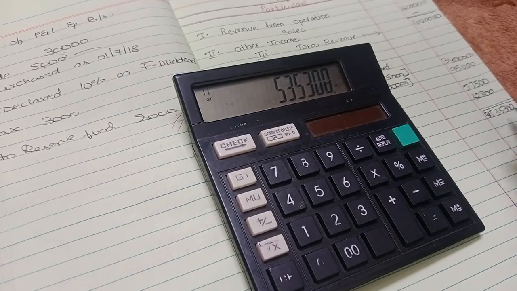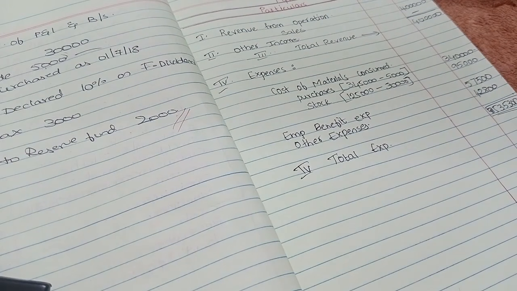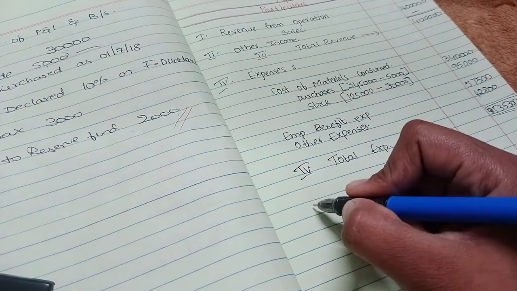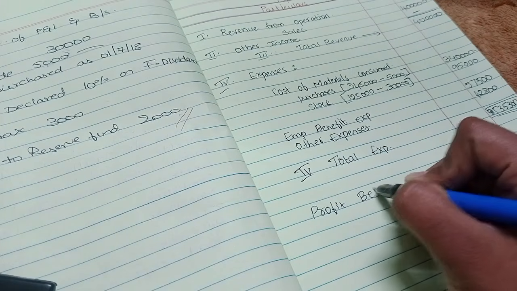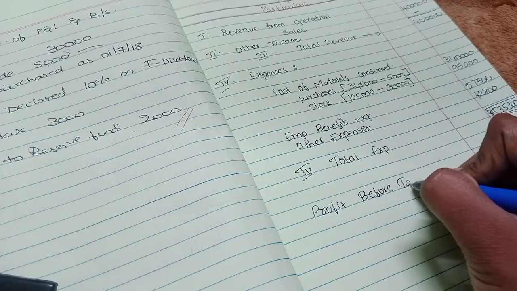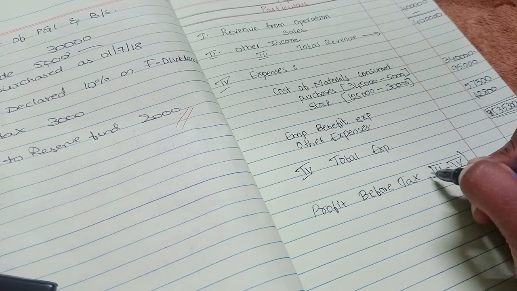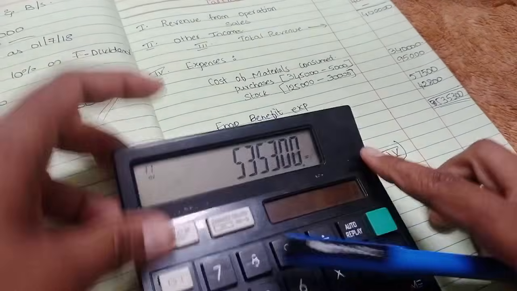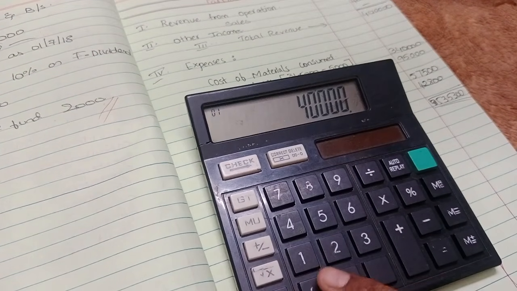5,35,300 is the total expenses answer. After total expenses, what will we have? Profit before tax, right? Profit before tax is 3 minus 4: total revenue minus total expenses. Total revenue is 4 lakhs, right?